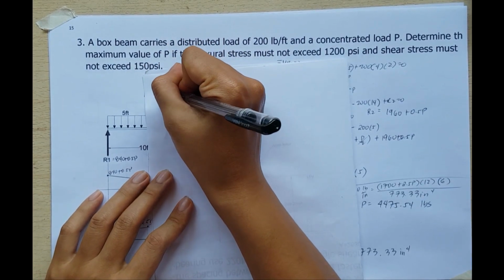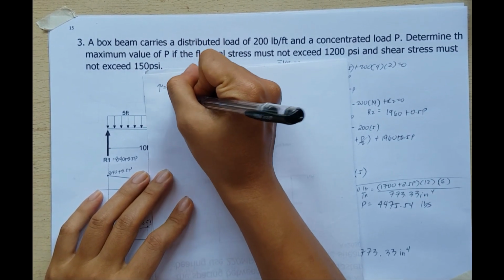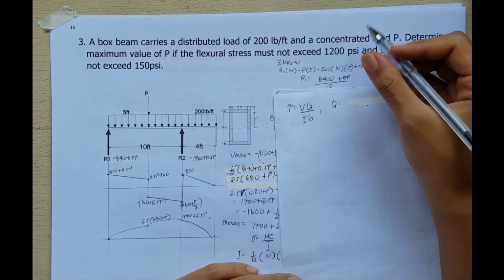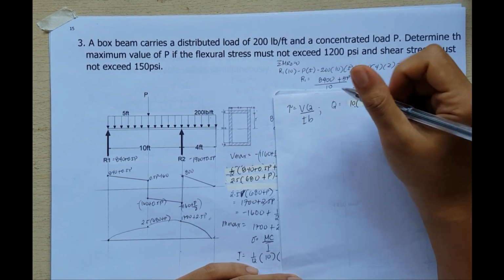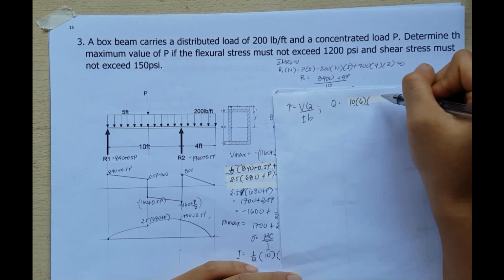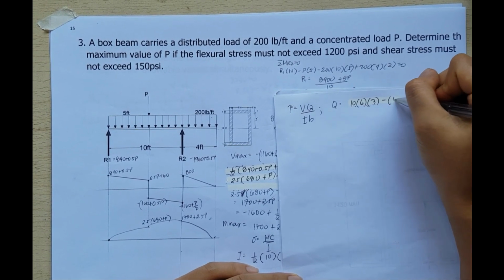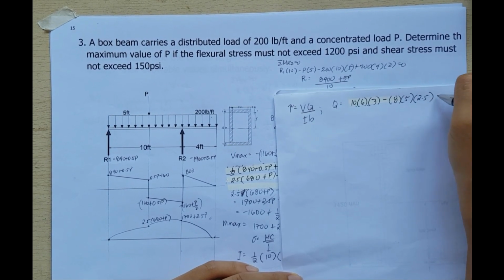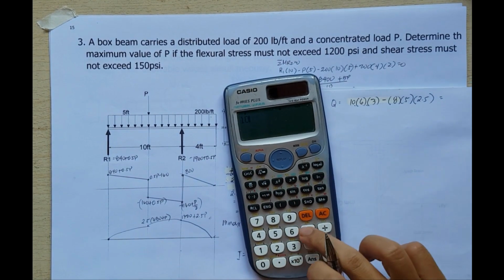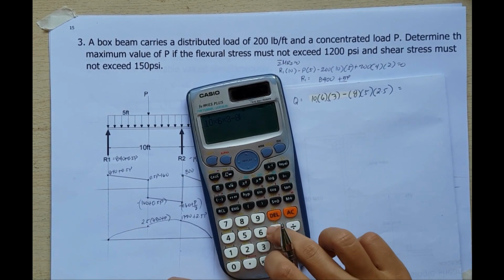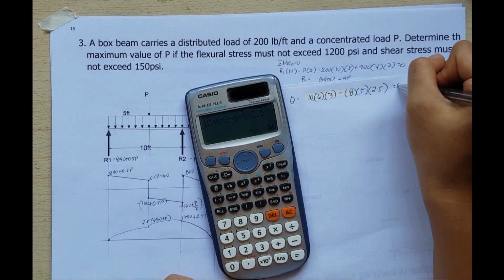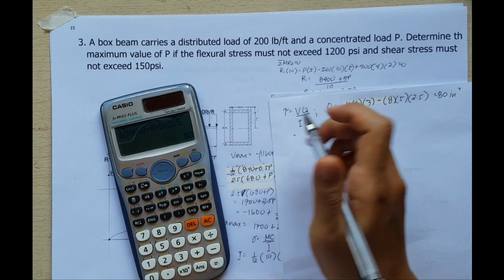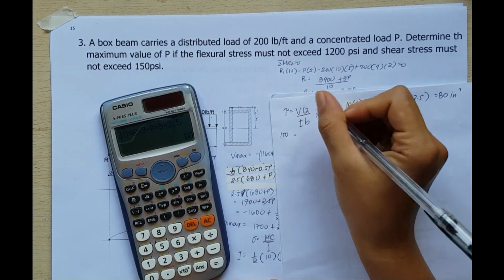So for our shear stress is equal to VQ all over Ib. So determine natin yung value ng Q. Yung nasa labas we have 8, 9, 10 multiplied with, so 5, 6, so we have 6, and then 3 minus yung nasa loob, which is 8 multiplied with 5 multiplied with 2.5. So it is equal to 80 inches raised to 3. So yung ating shear stress is equal to 150 psi.